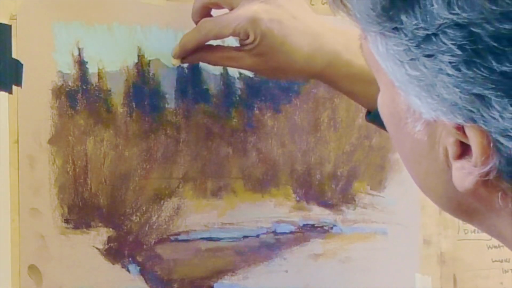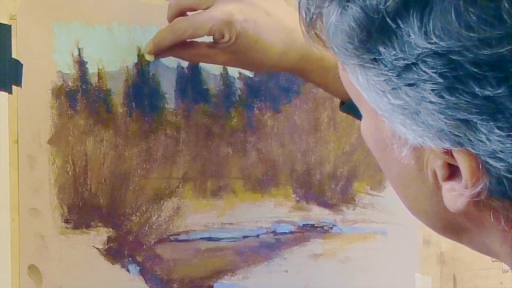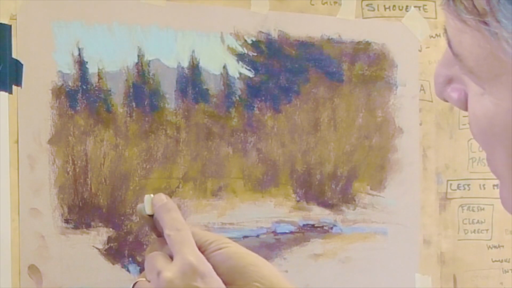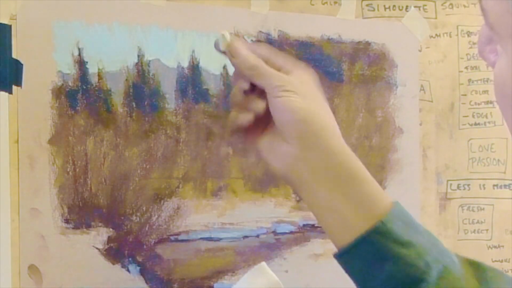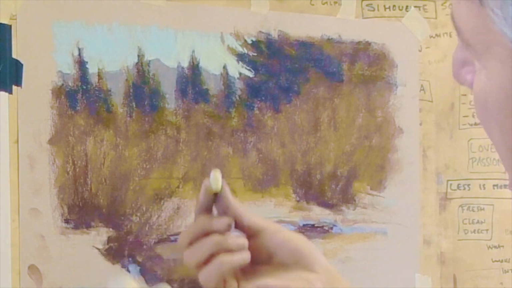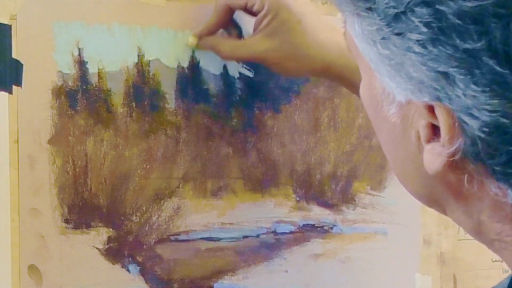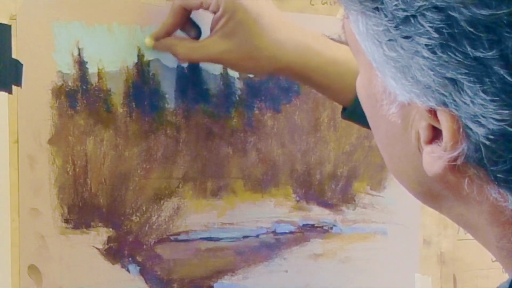I'll show you what I mean. If I go along this edge, I'll pick up some of that color, and if there's a dark note, if I use it as it is, it'll muddy up the sky, so you want to clean that. Okay, so there we go.